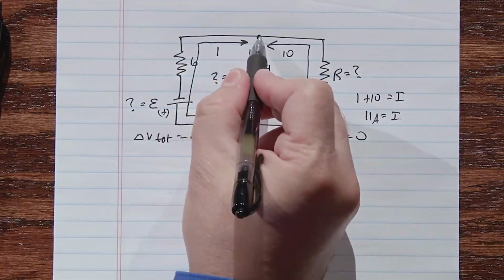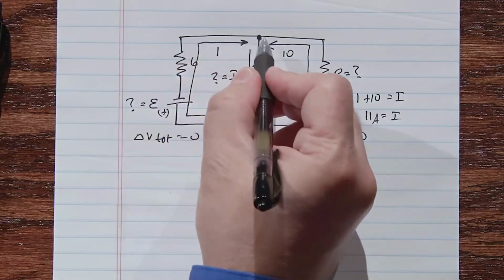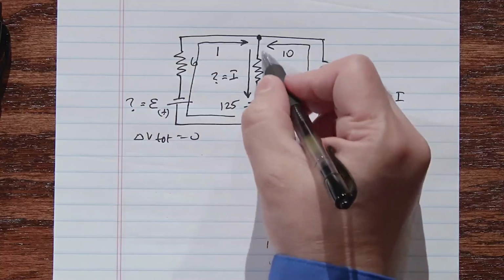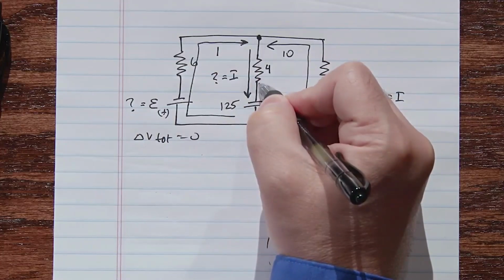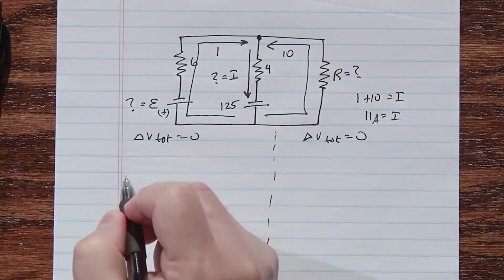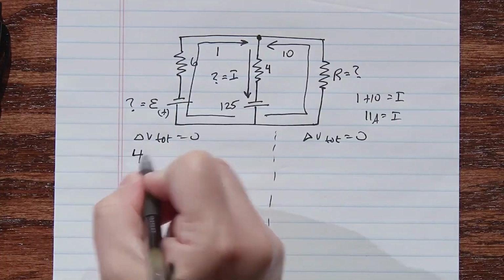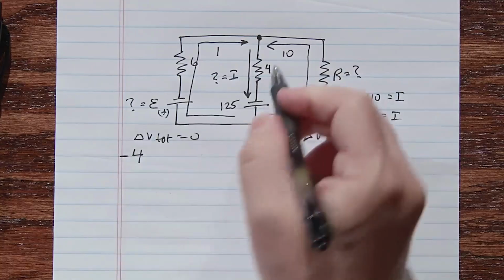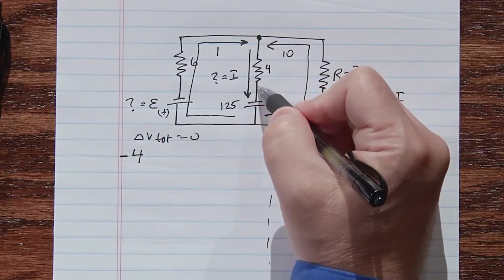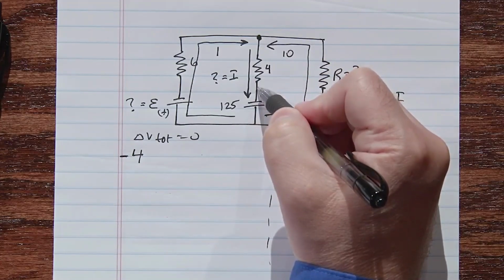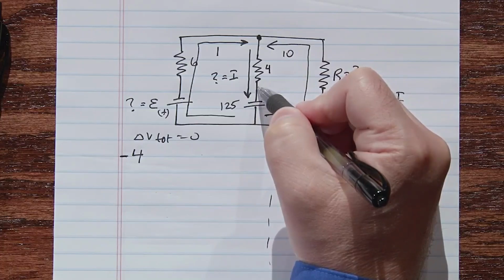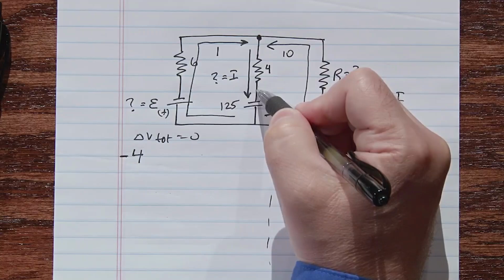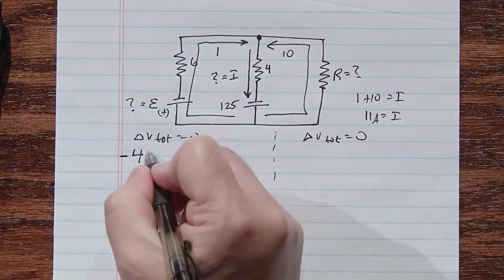I'll start from here and I'll go around clockwise. So I'm going down current, and that would be minus 4 times I, because from here I'm going with the current, so I'm going downhill or down voltage, so it'd be minus R times I, or I times R. So it'd be minus 4 times 11.